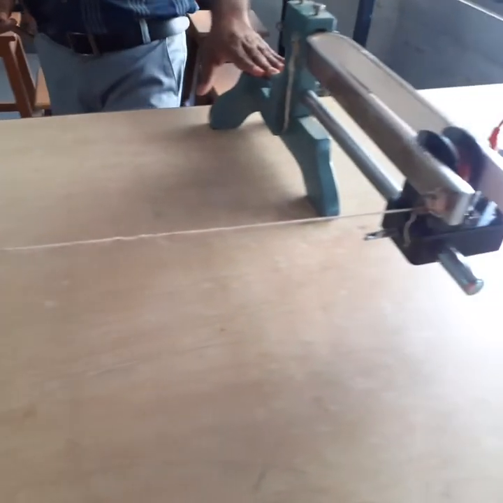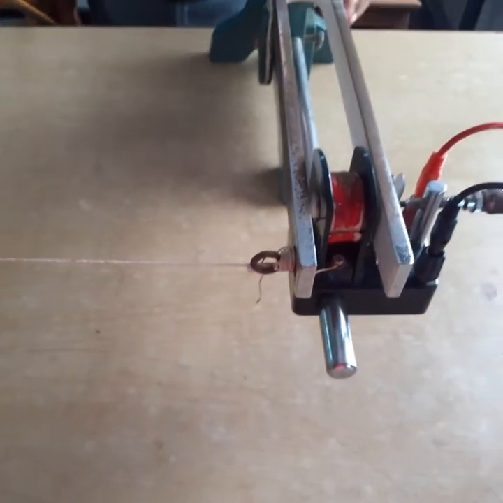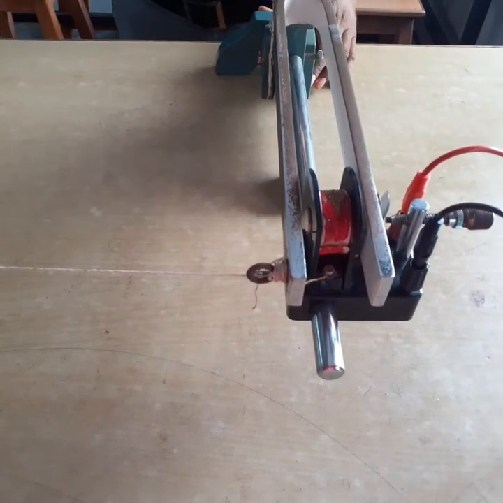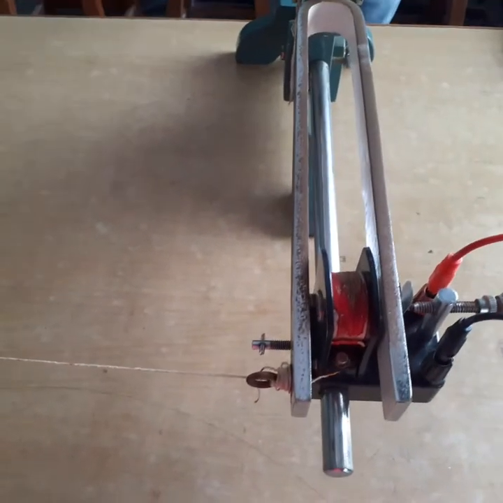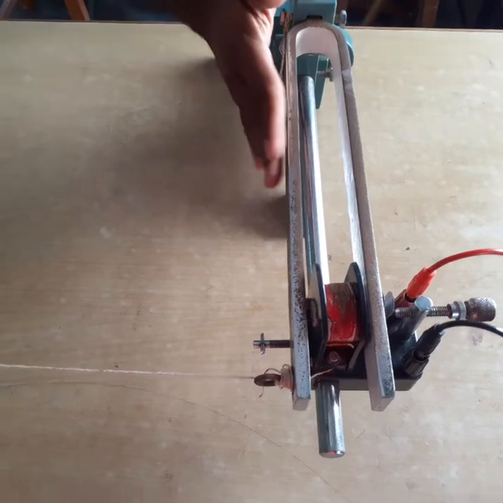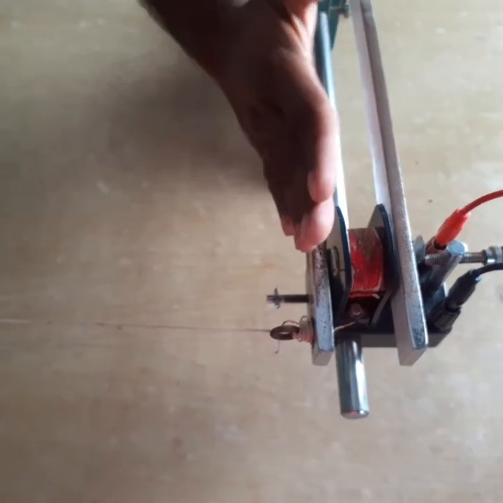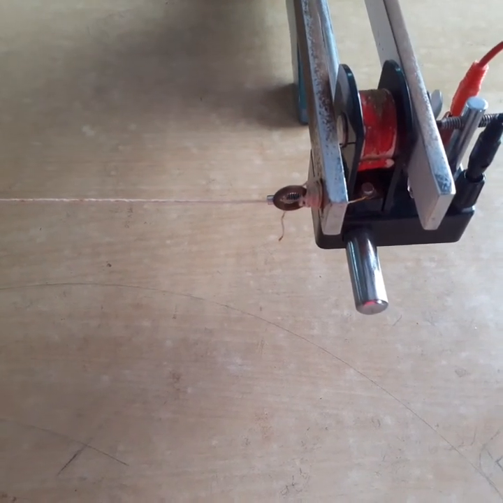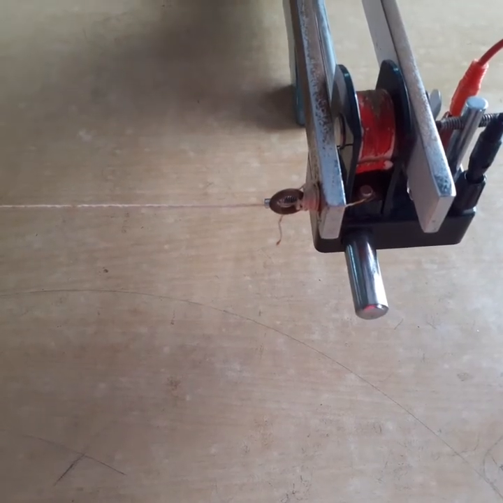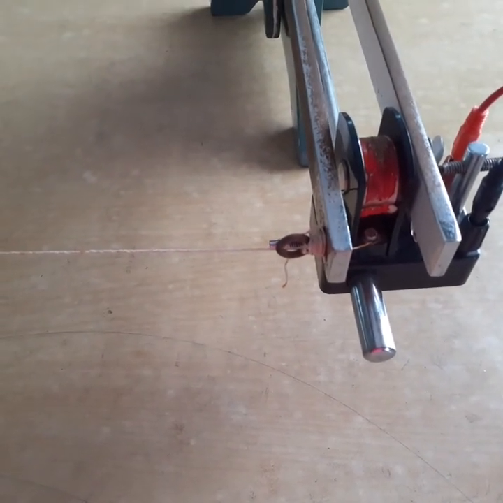This is the longitudinal mode arrangement, because the prongs of the tuning fork vibrate parallel to the length of the string. So you can say that this is a longitudinal mode setup.